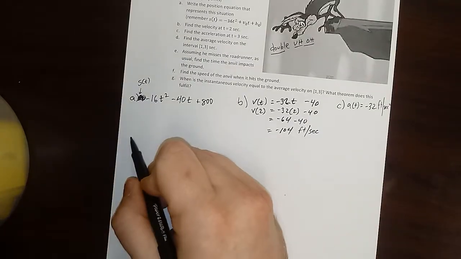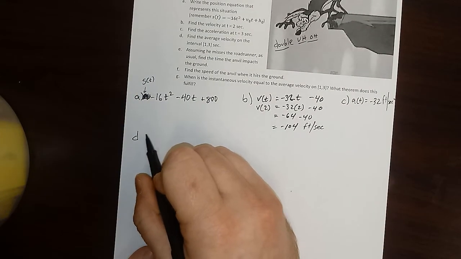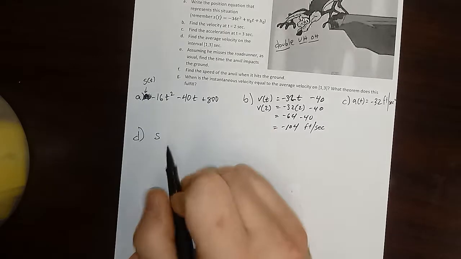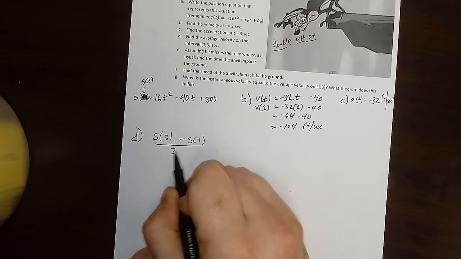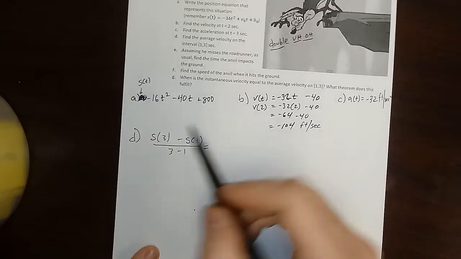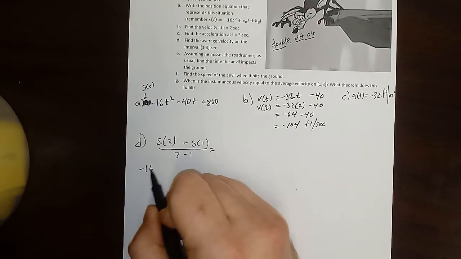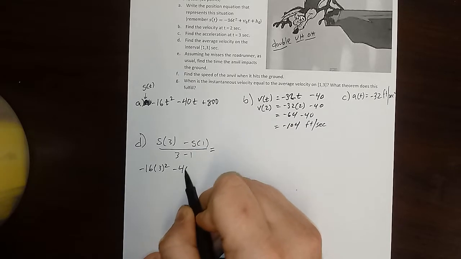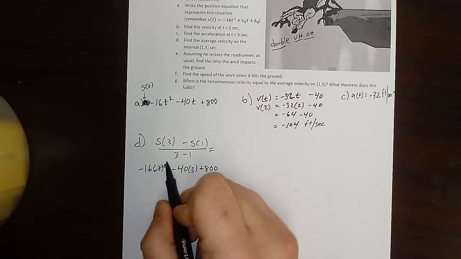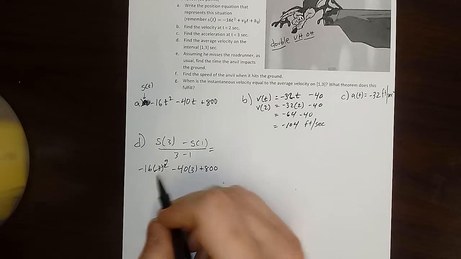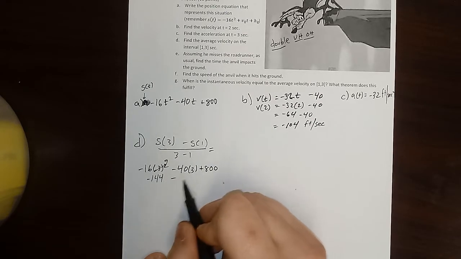Find the average velocity on the interval from 1 to 3. Average velocity, slope formula. So that's going to be position at 3 minus position at 1 over 3 minus 1. And position at 3, so I just got to plug 3 into my position equation. Let's see, so it's negative 16 times 3 squared minus 40 times 3 plus 800. So 16 times 9 is 144. 40 times 3 is 120.